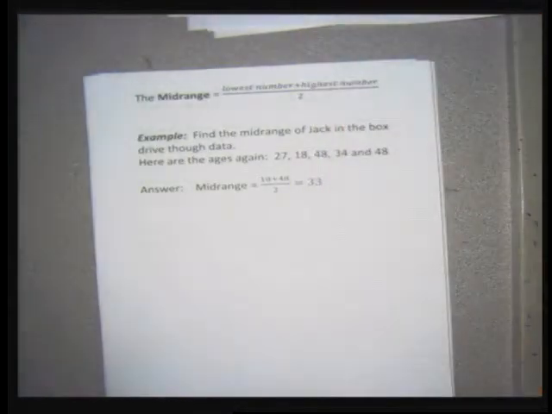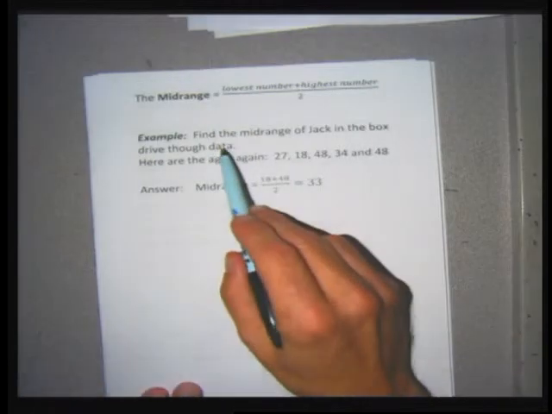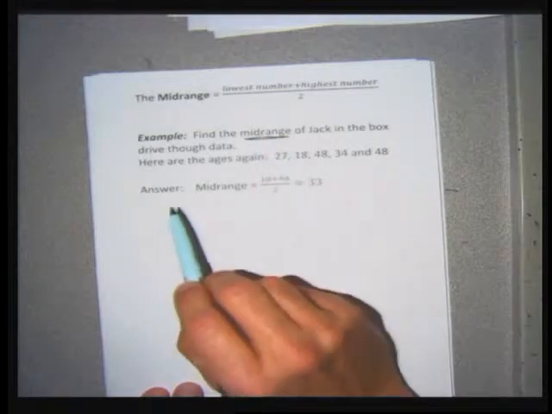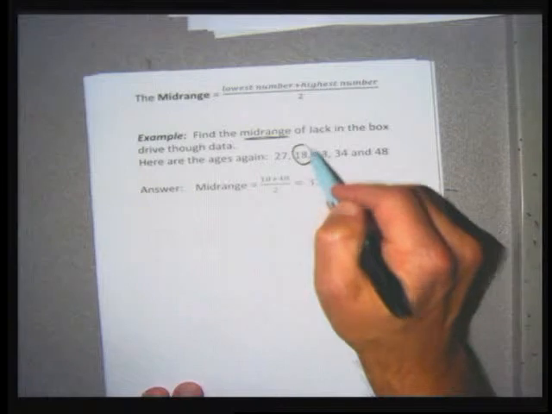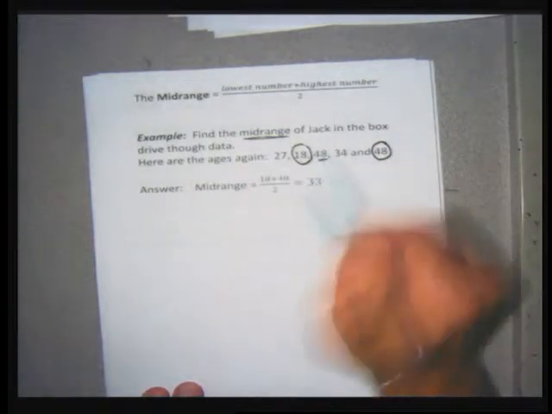The last of the averages that we need to learn is mid-range. And mid-range is just the lowest plus the highest number divided by 2. So in the Jack-in-the-Box problem, if I was asked to find the mid-range age of people waiting in line, I'd find the lowest age, which was 18, and the highest age, which was 48, and it doesn't matter which of the 48s I'd pick.